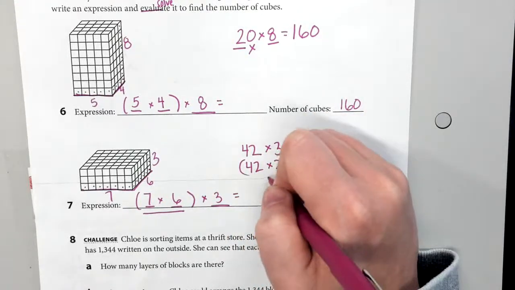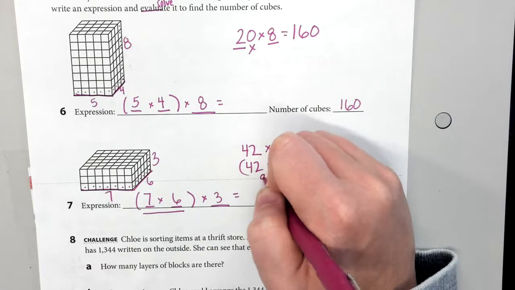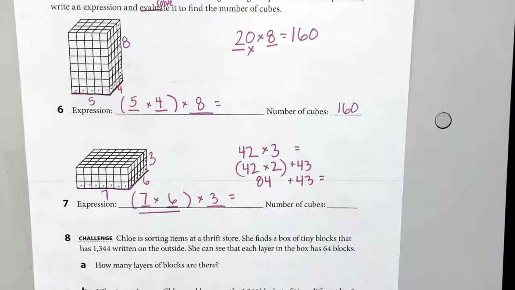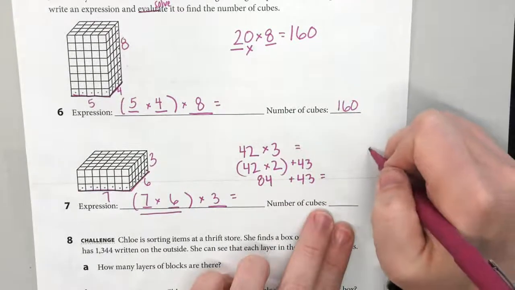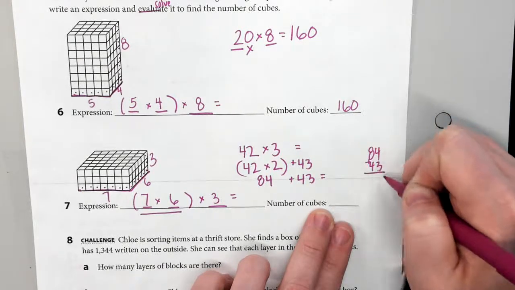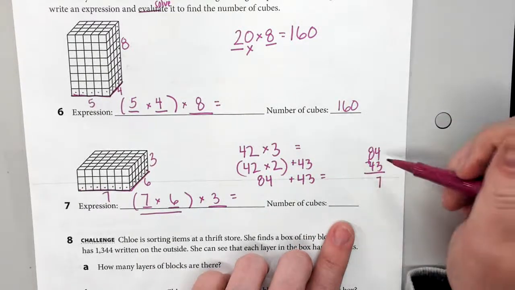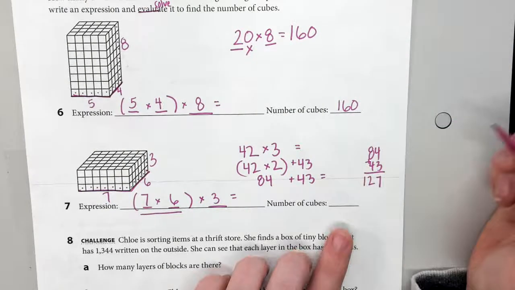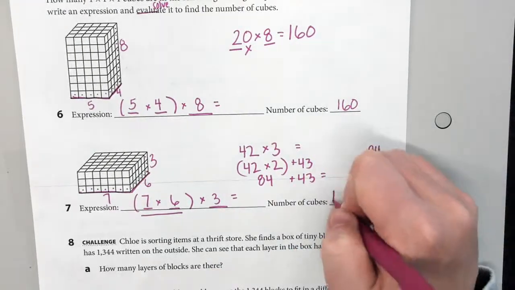So 42 doubled is 84 plus 43 is my last. I need to add one more group. So 84 plus 43. 4 plus 3 is 7. 8 plus 4 is 12. I get 127.